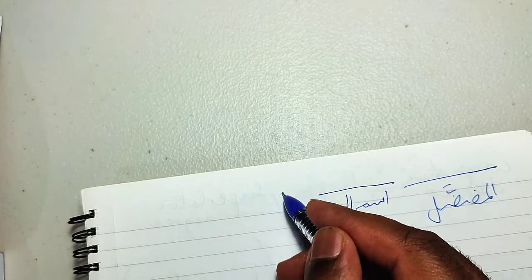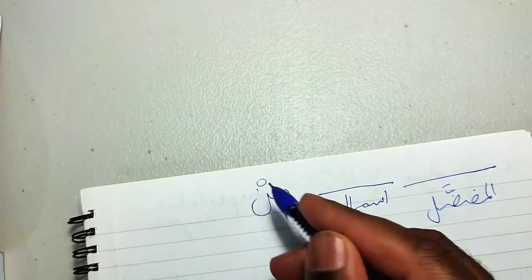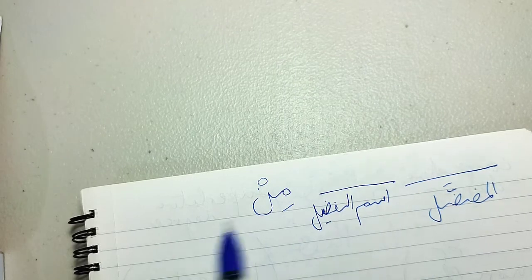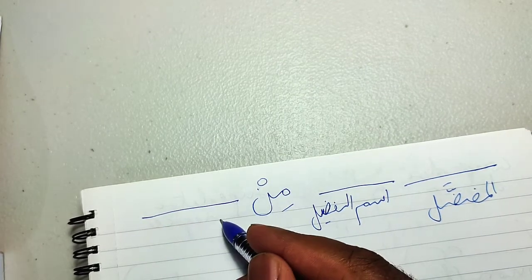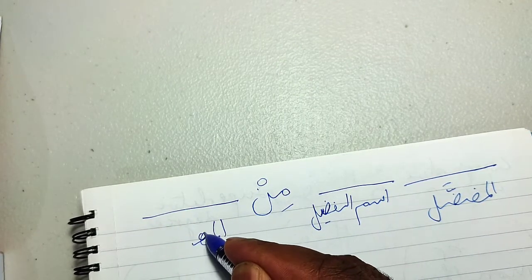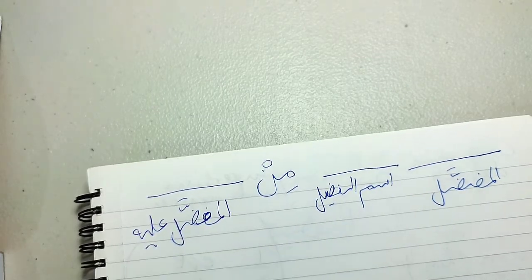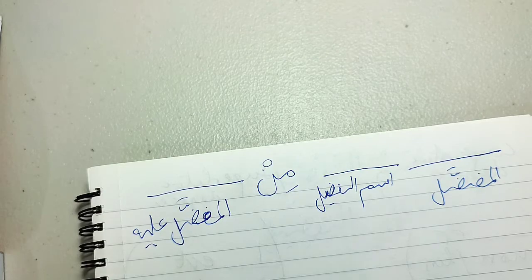If it's beauty, ajmal. If it's speed, asra'. If it's cleanliness, andhaf, and so on. It varies depending on what you want to speak about. Then after the ism tafdil we have to have harf jar, min. And then after the harf jar we have al-mufaddal alayhi. Al-mufaddal alayhi is the one that's been exceeded.